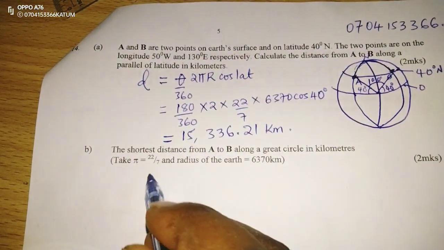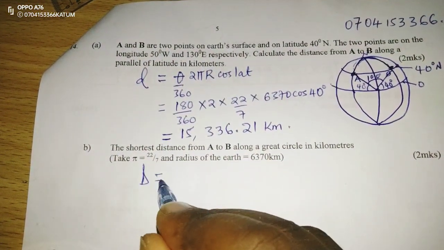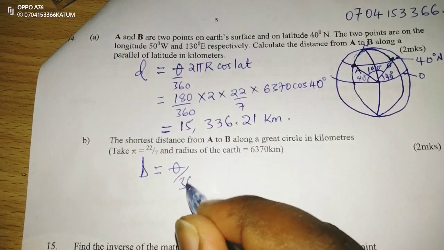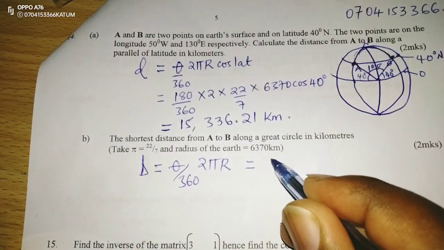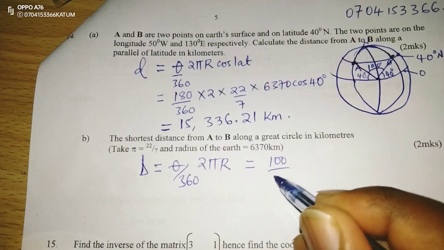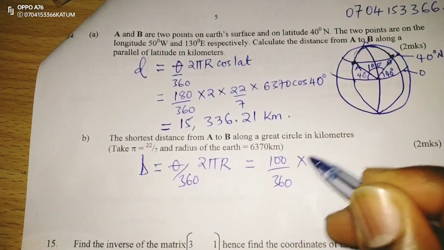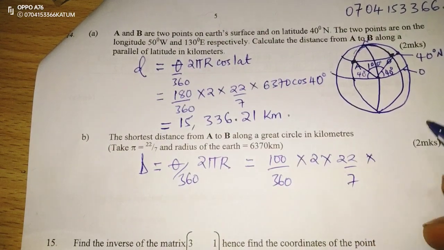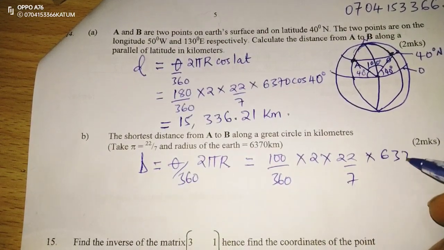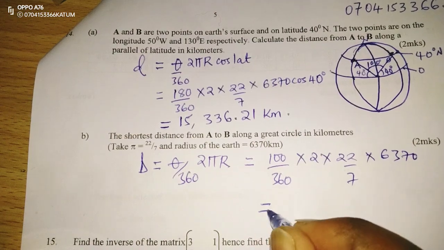Therefore we're going to have distance being given by theta over 360 times 2 pi r. So we're going to have a theta of 100 out of 360 multiplied by 2, then pi of 22 over 7 multiplied by a radius of 6370 kilometers.